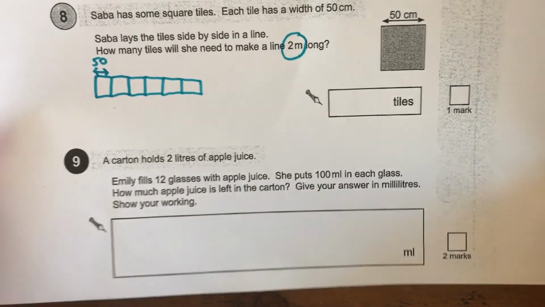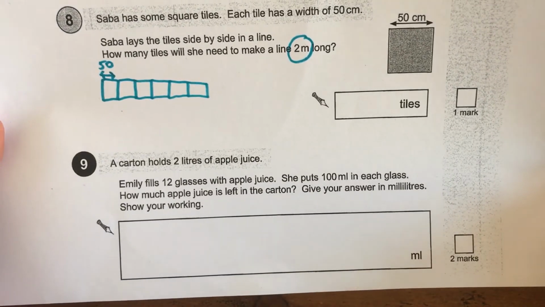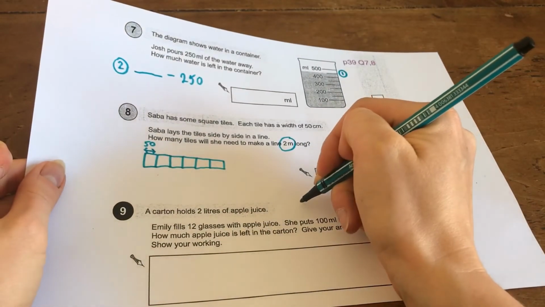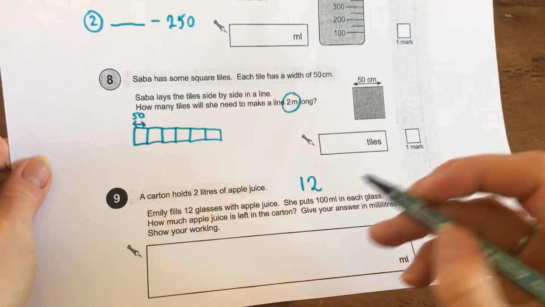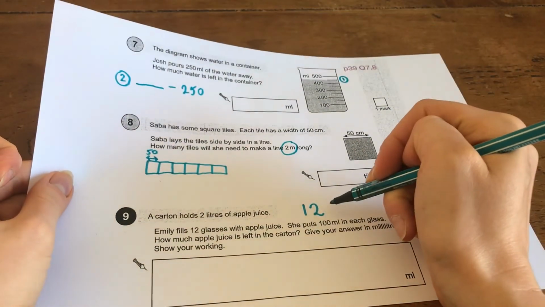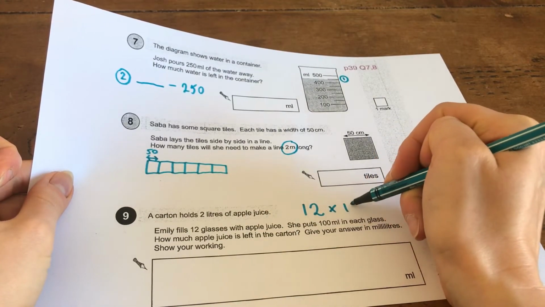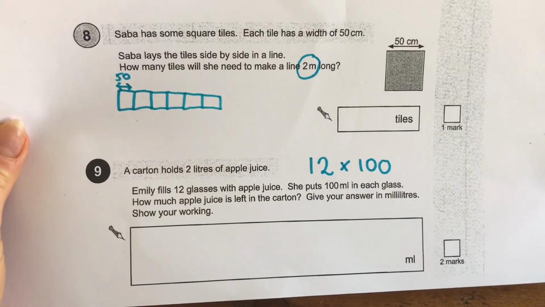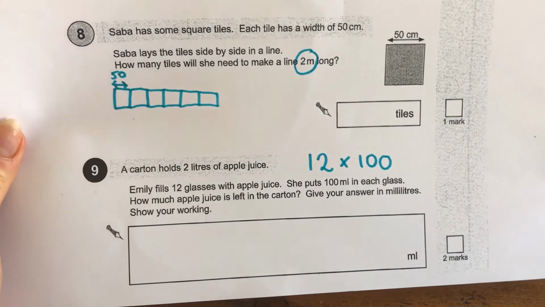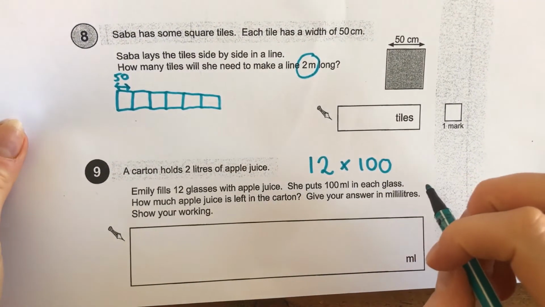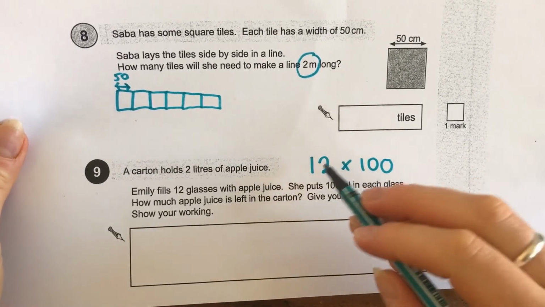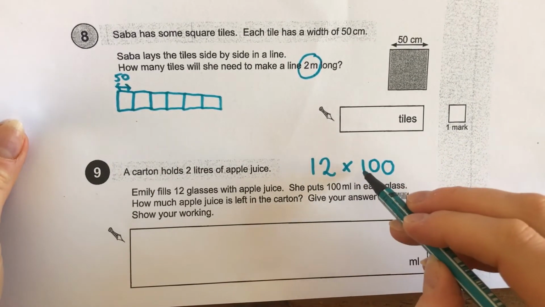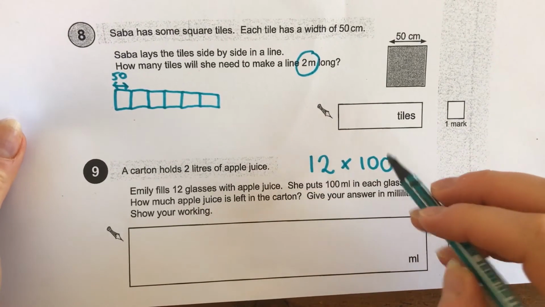Now, again, there's 2 things you need to do here. Okay, we know that Emily is going to fill 12 glasses. Okay, and in each, there's going to be 100 millilitres. Okay, so she's going to be doing 12 lots of 100. Okay, now you'll be able to work out what that is. You can use the head dance to work that out, 12 times 1, and then do the head dance.